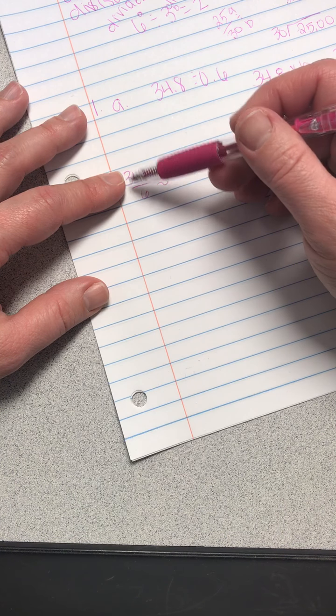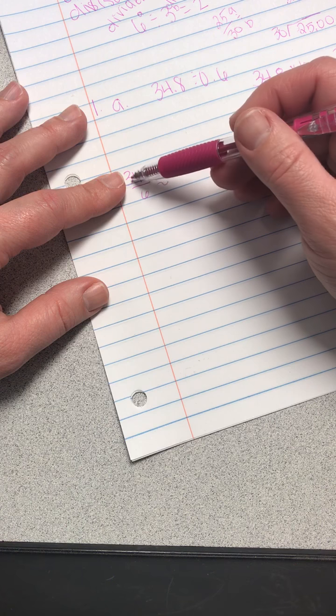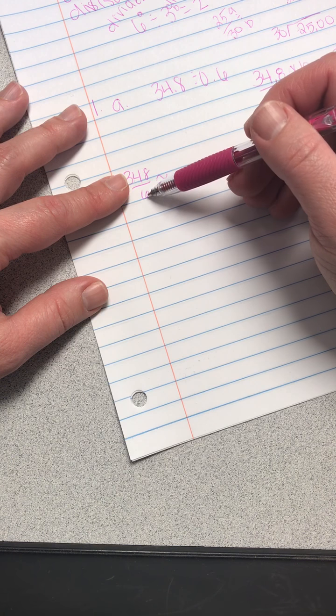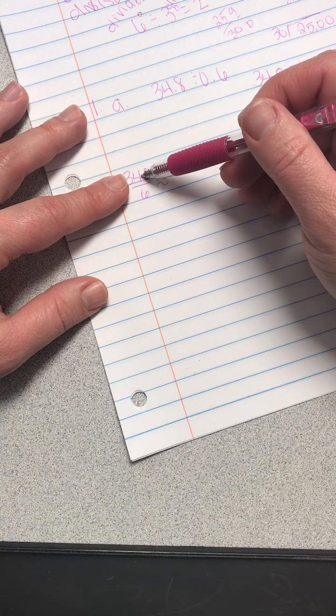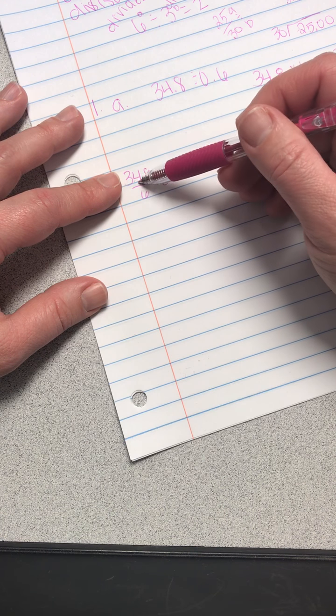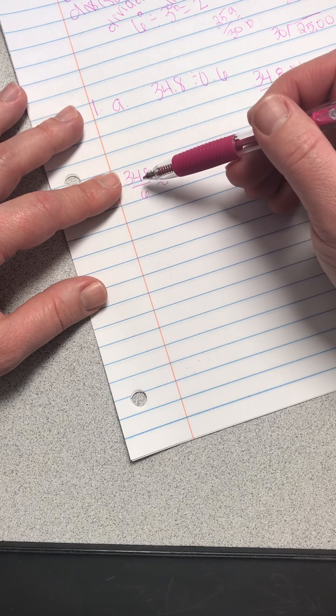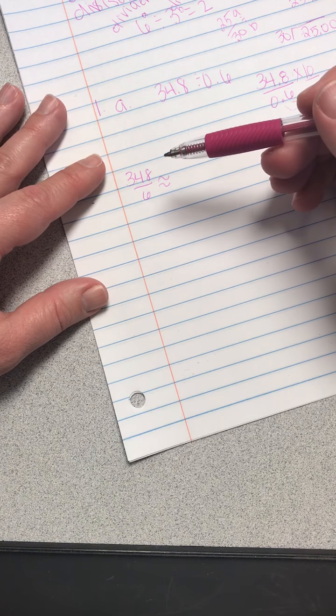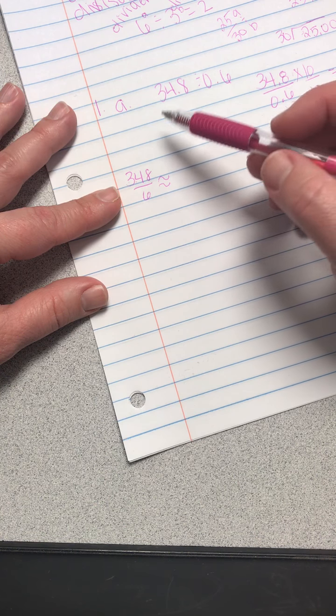Well, I know just from division that 6 isn't going to go into 3. So I'm going to think about 6 and what it will go into. That is close to 34. Because as I'm estimating, I want to make sure that my estimate gives me the opportunity to do mental math.